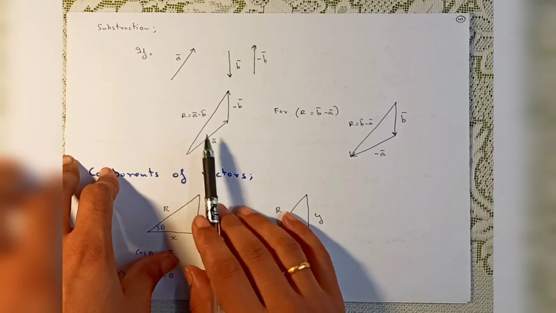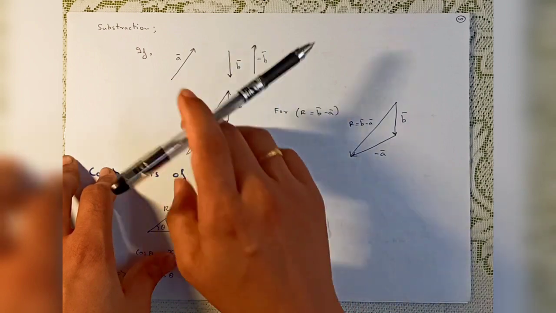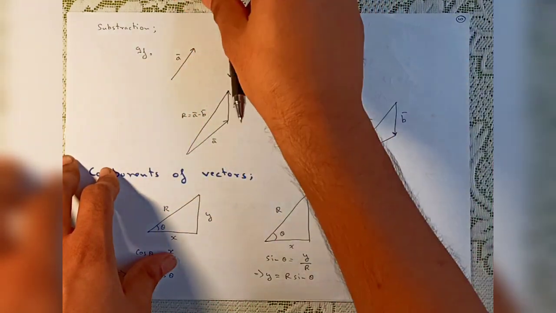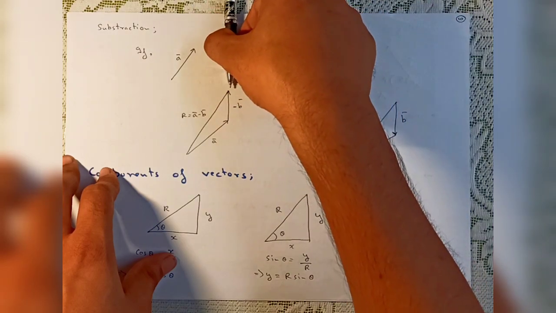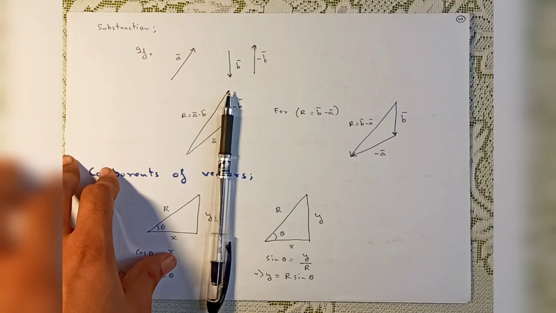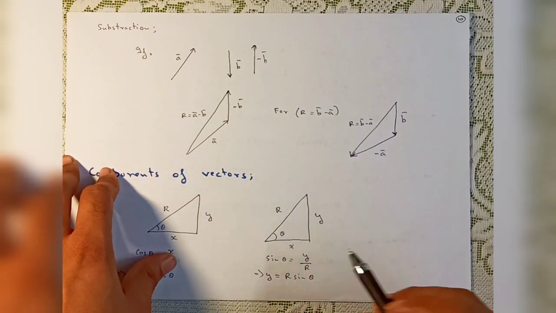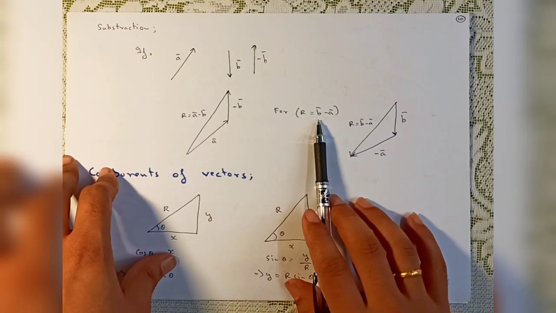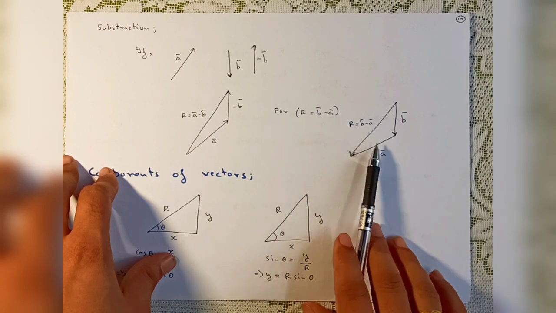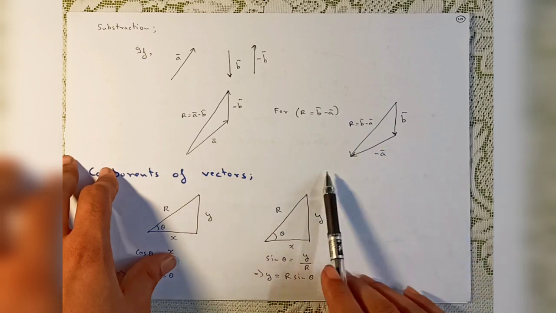Hence this is A, this is A. Here you see this is not changing, whereas B, it was like this. Okay, it was like this B, but here minus B is this. Okay, hence the resultant is A minus B. So for B minus A, what do you do to get B minus A? Change the direction of A from this side to this side.